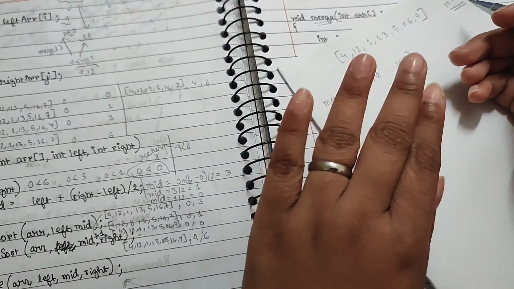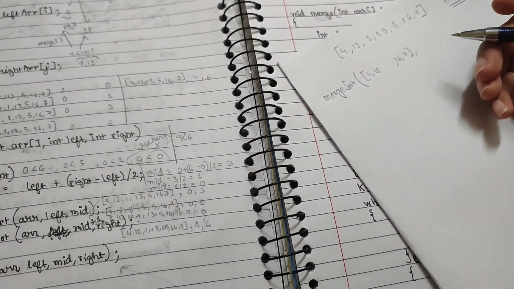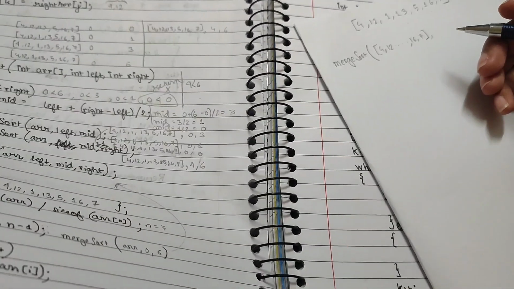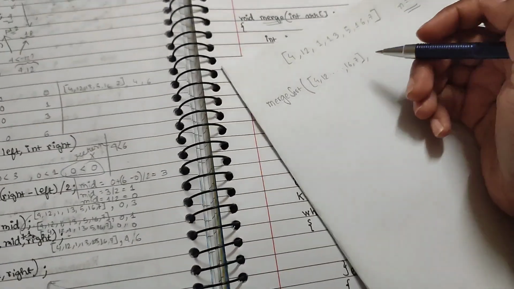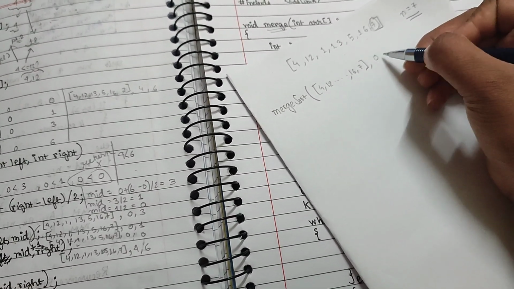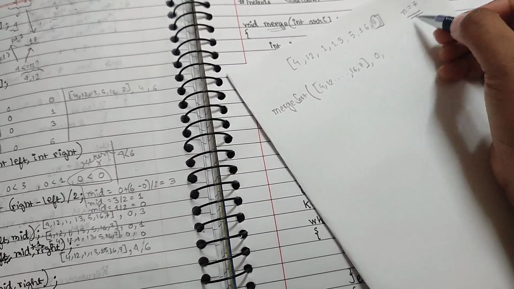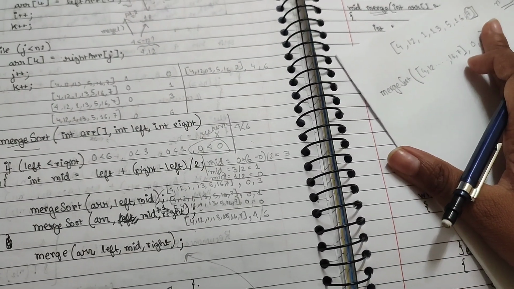We are passing this array, and then we are passing the index 0 and n minus 1, which is basically the index of the last element. So we're passing the first index and the last index, which is 6 for our case. So this is what we are passing through the function.